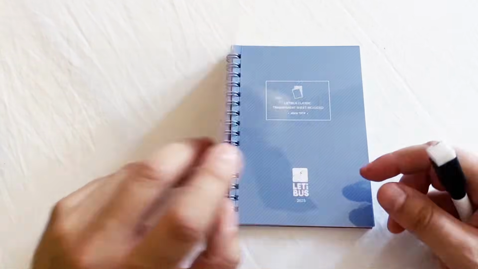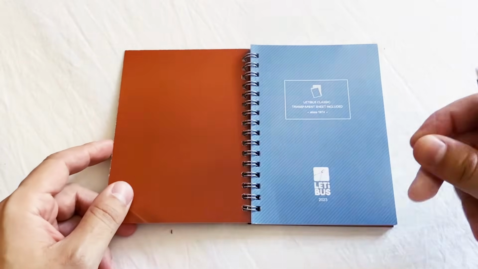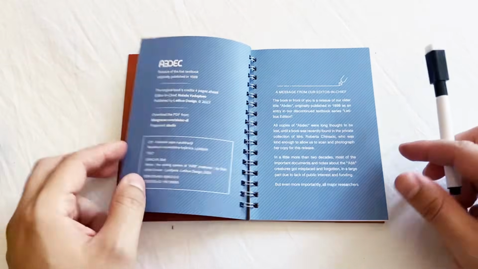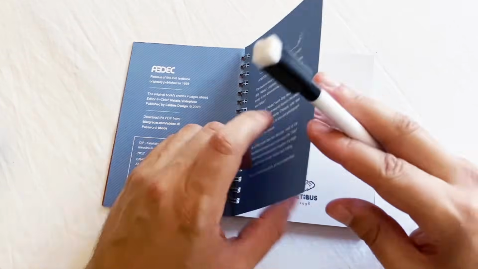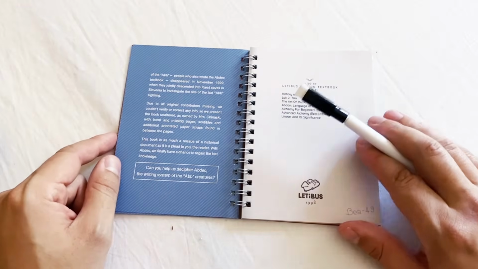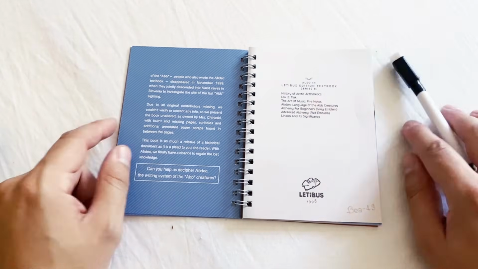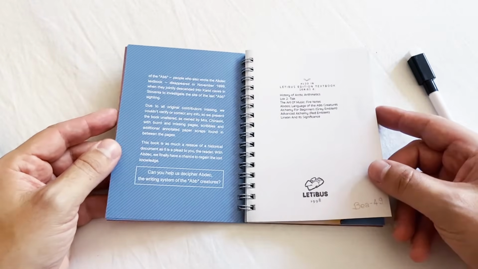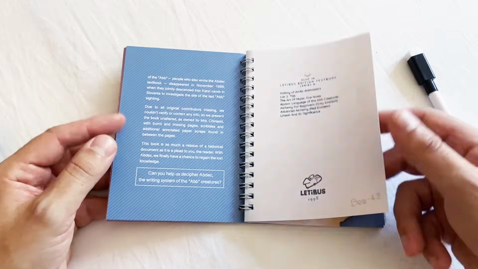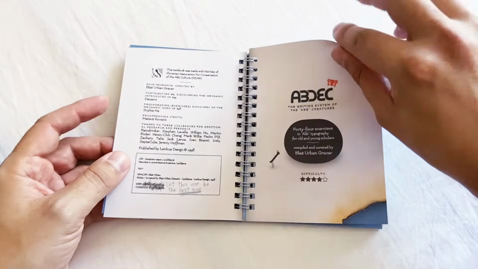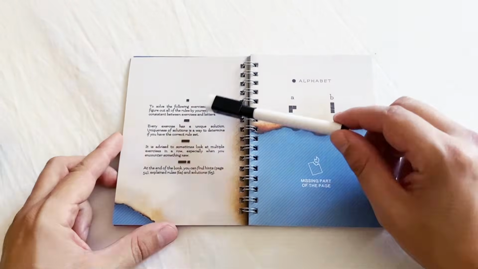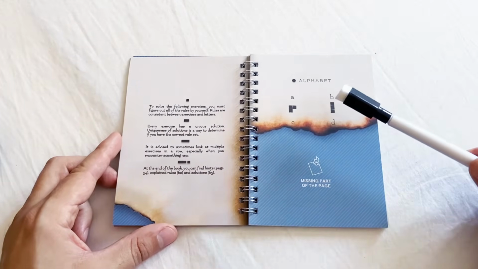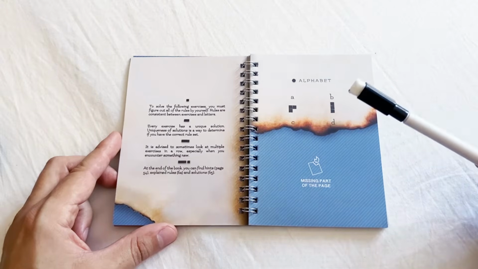If we start with opening the book, we see that it comes with a plastic sheet on top of which we'll be able to draw. Here is a text that describes this book as a reissue of an old textbook about the writing system of the app creatures. And because this is a scan of the only remaining book in existence, some pages are missing and some pages are partly burned.